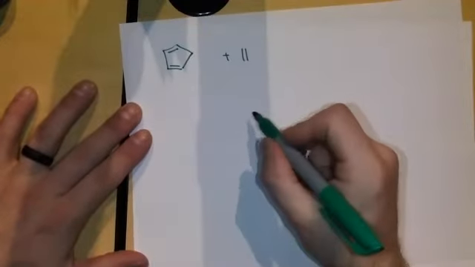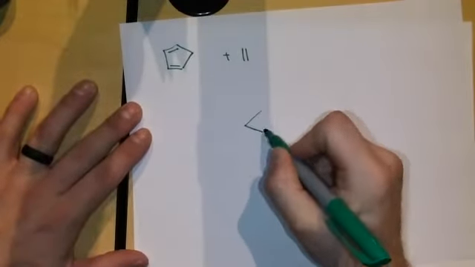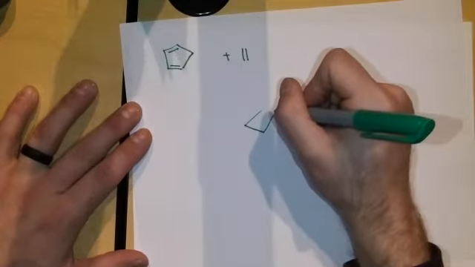This is going to react in the same way as it was before. So I'm going to try to draw this in 3D again. Cool.